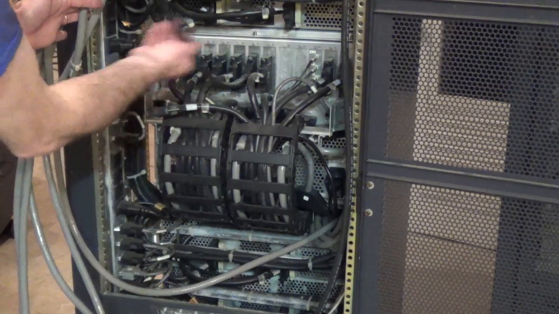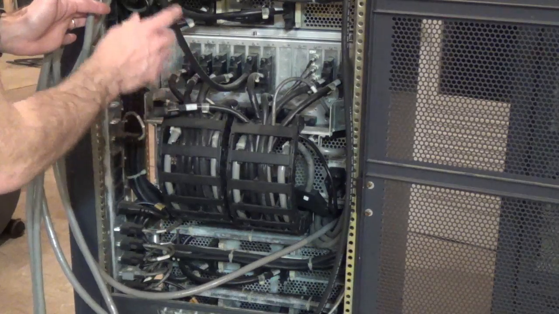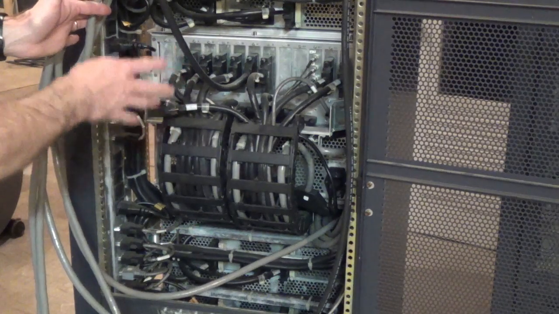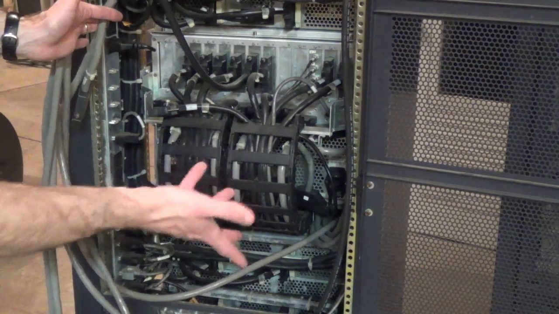Somebody has jerry-rigged one of these. I don't know what that means. I've got a fair idea I can fix that. I can put it back to the way it used to be based on where there are holes in the cabling.